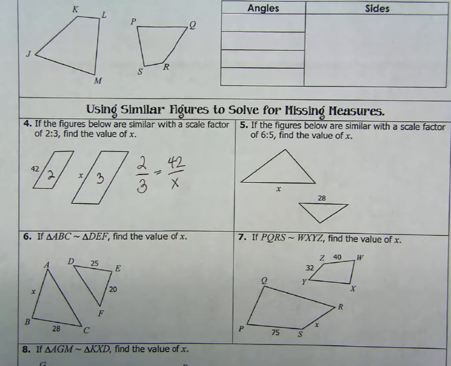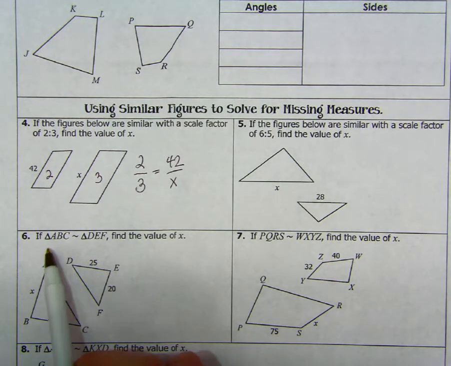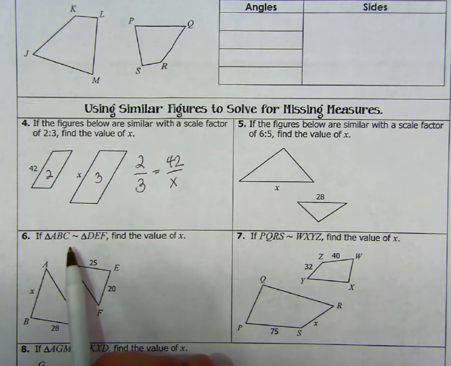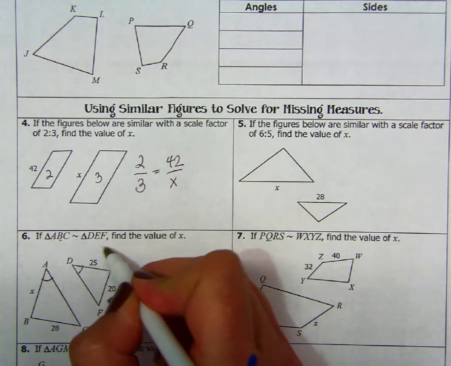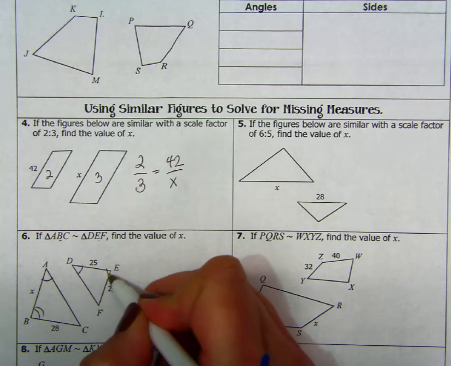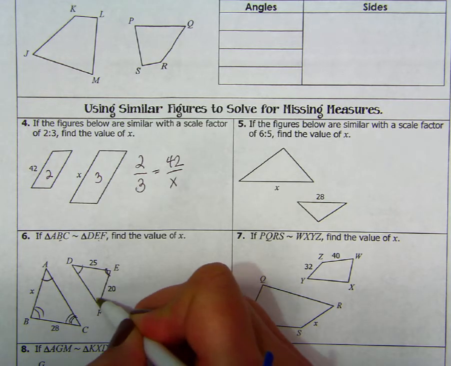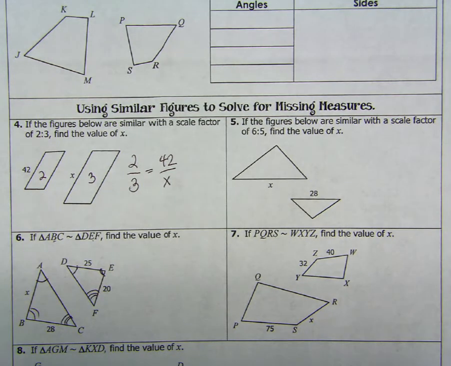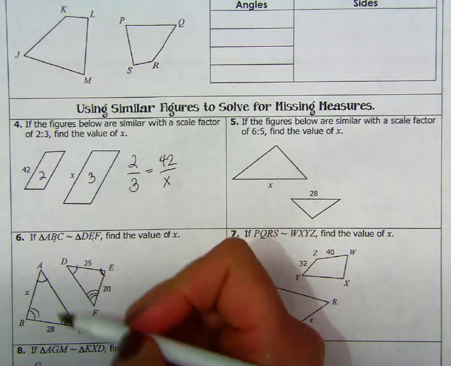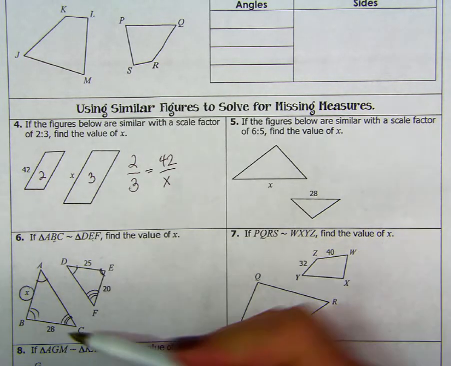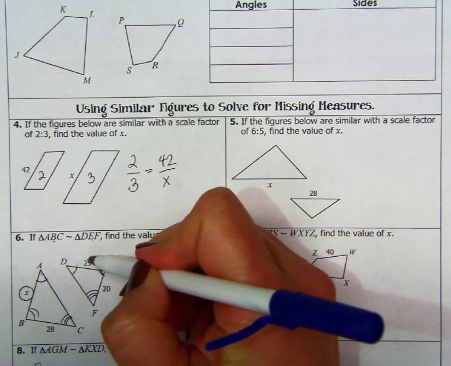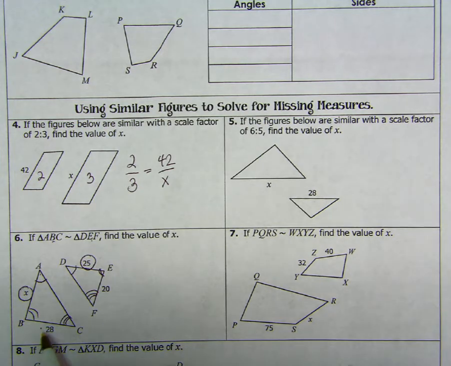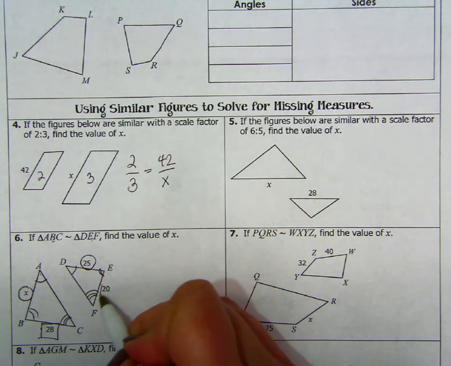Another thing that they might do is not necessarily give you the scale factor, but give you some actual measurements. So in this problem, we're told that triangle ABC is similar to triangle DEF. So that means that angle D matches up with angle A, angle B matches up with angle E, and angle C matches up with angle F. And that might just help you to figure out where things are. So the side that's labeled X goes from angle A to B, so from 1 arc to 2. That's going to match up with the 25. And then over here, the 28 on this triangle is going to match up with the 20.